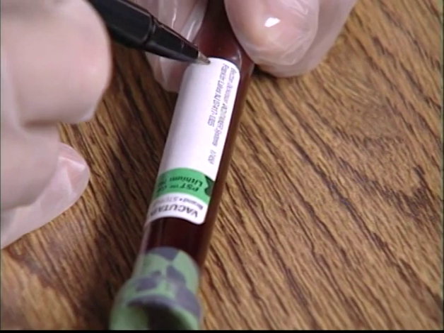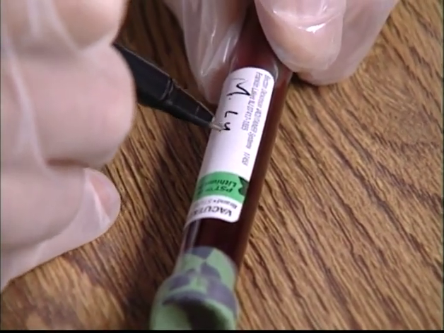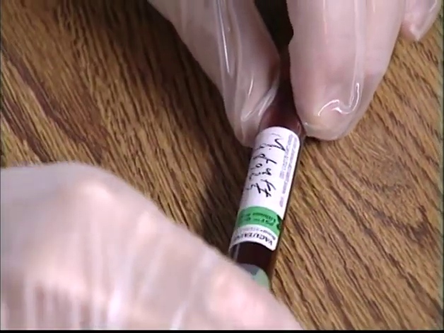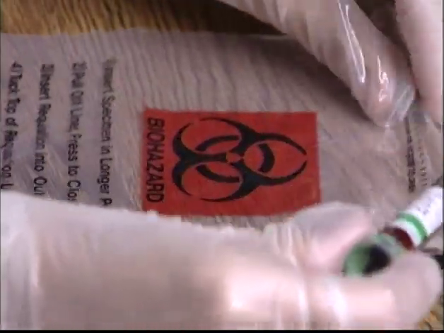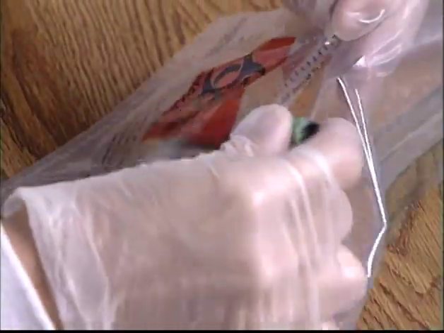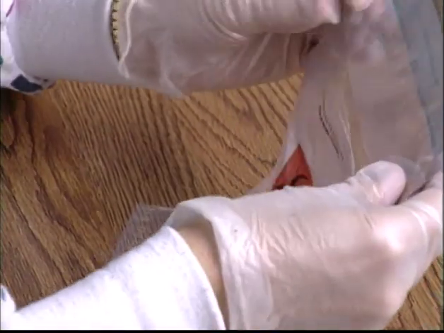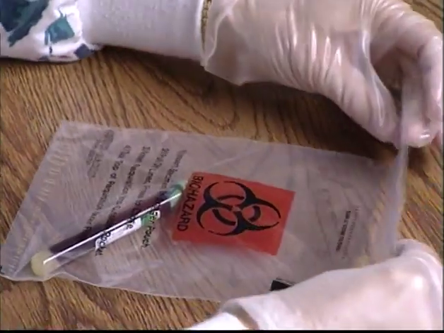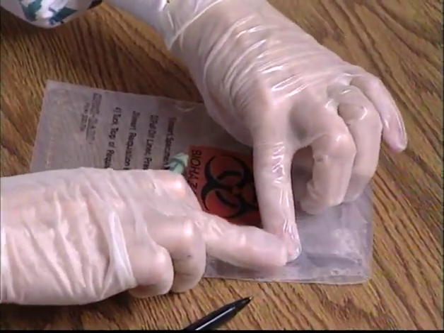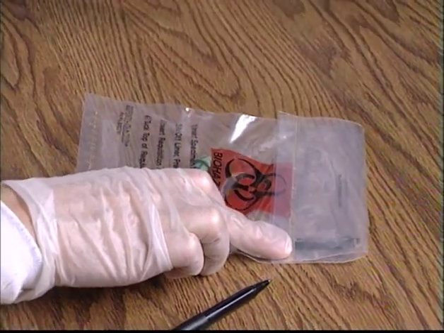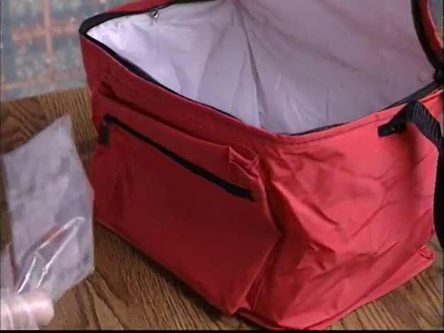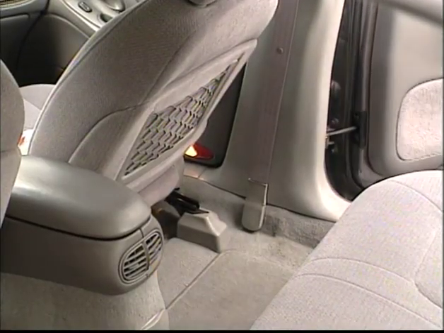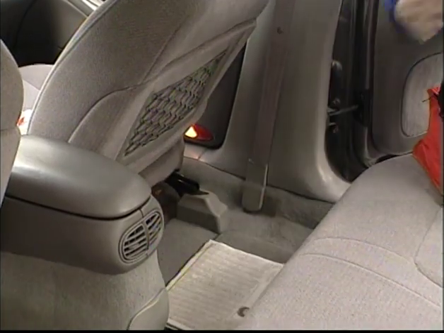Label specimens with the patient's name and any other identification needed. Place the specimen in a leak-proof bag, preferably a biohazard bag with a sealing lock, and secure it in a puncture-proof container. Handle specimens carefully to minimize spills. Transport the specimen according to your agency's policy.